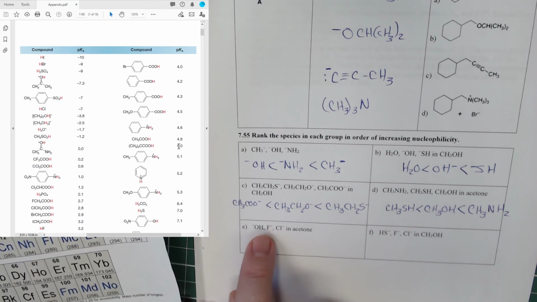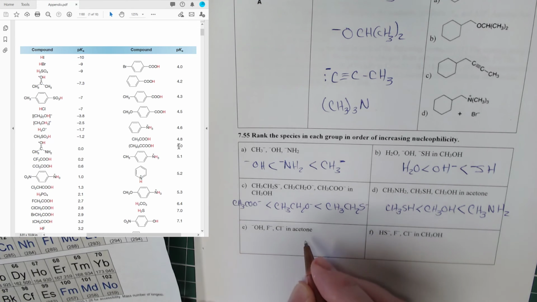Next, we have hydroxide, fluoride, and chloride, and it's all in acetone. Let's start by comparing the fluoride and the chloride. So fluoride is going to be a stronger base than the chloride, and since it's a polar aprotic solvent, that means fluoride will be a better nucleophile.